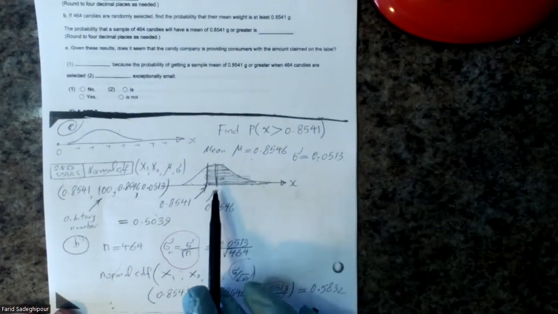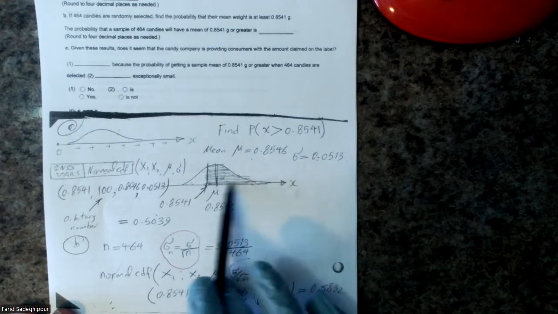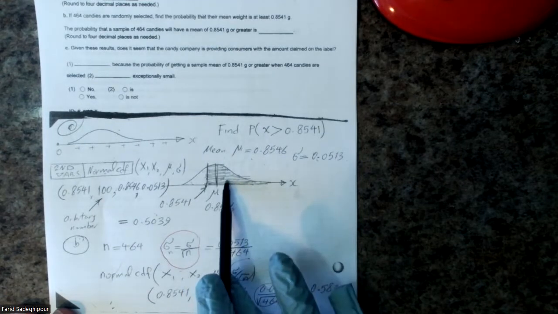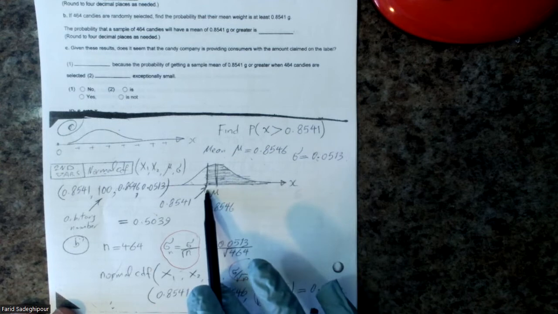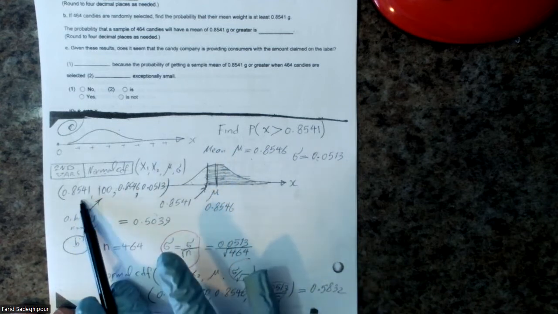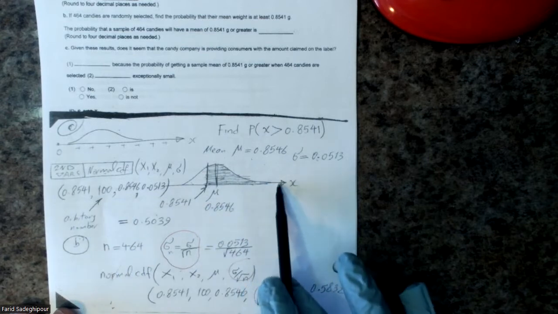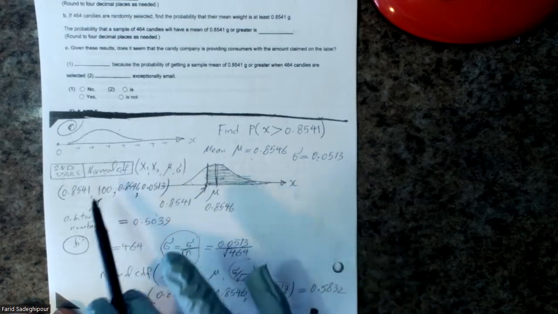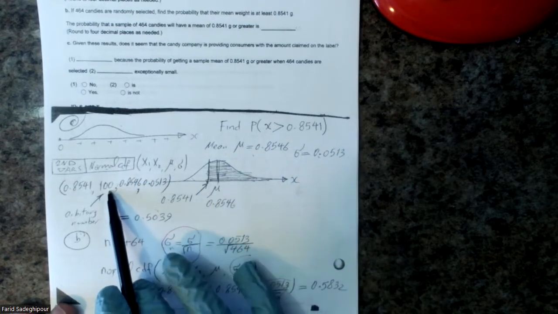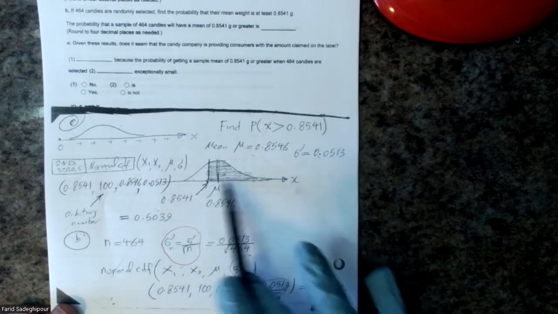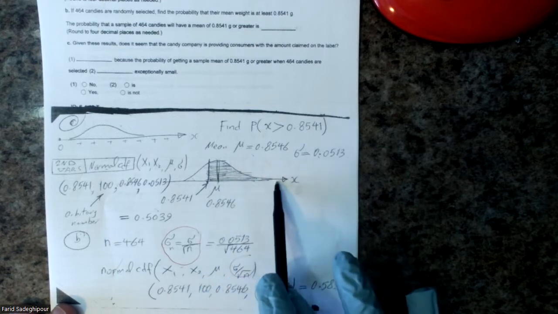We want to know the probability greater than 0.8541, which means this area. When we ask for this area, we need both ends. One end is given in the problem, 0.8541. For the other one, just use a large number, 100, 1,000, whatever. This number is arbitrary, so that it covers both ends of the area we're looking for.